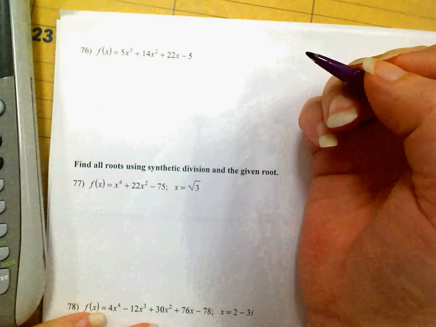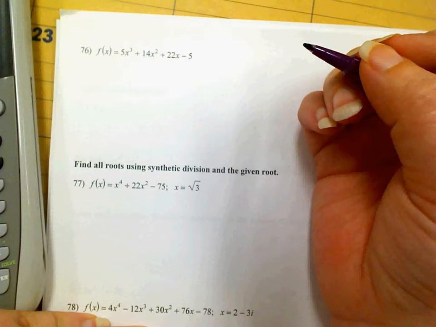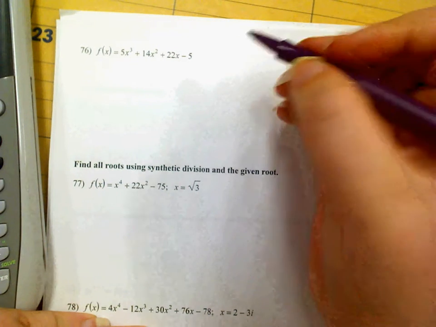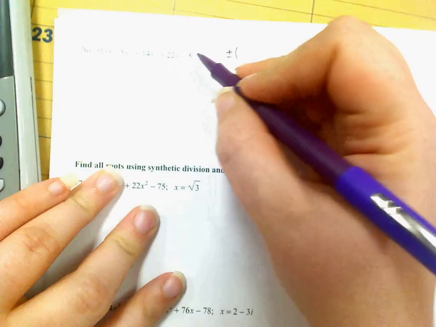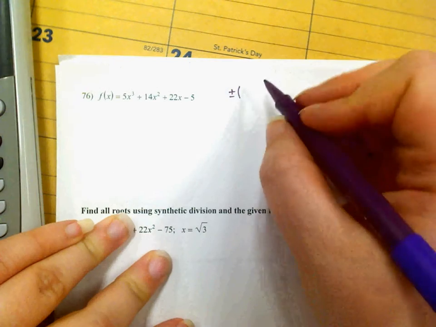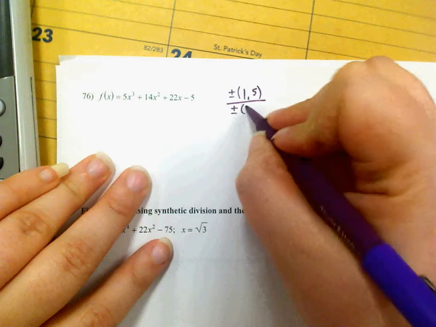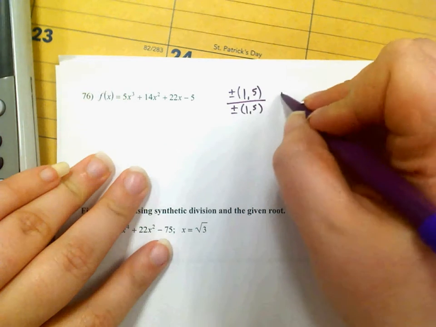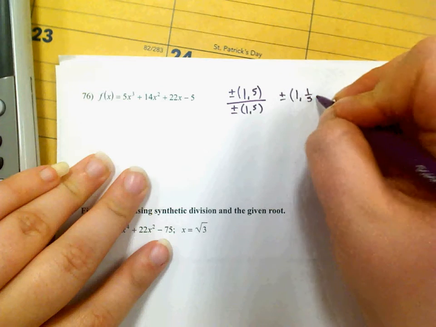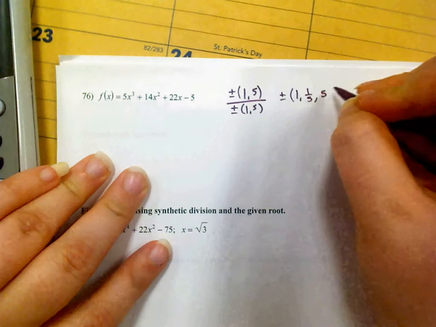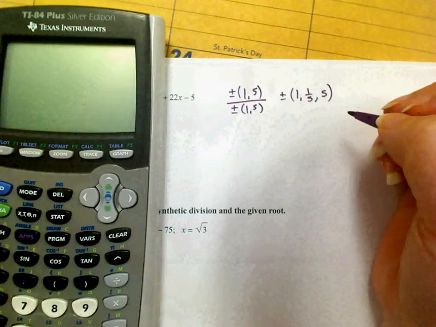Okay, number 76 is another problem where you're supposed to come up with the possible rational roots and see which of those are the actual roots and then solve for the remaining. So remember, the possible rational roots are the factors of the constant, factors of -5, same thing as factors of 5, 1 and 5, divided by the factors of the leading coefficient, which is again 5. So I'm really just dealing with 1 divided by 1, 1 divided by 5, 5 divided by 1, and 5 divided by 5, which is 1. So 1, 1/5, and 5, positive and negative. So I'm going to graph.